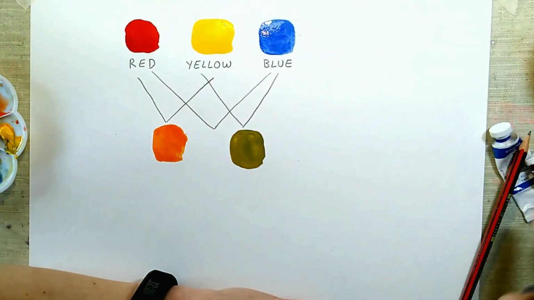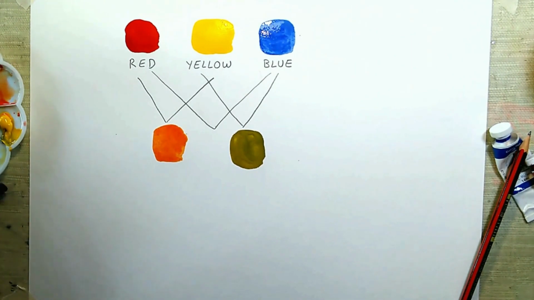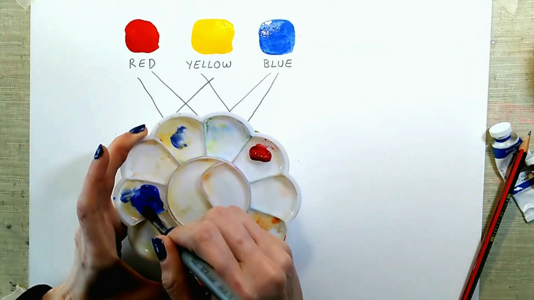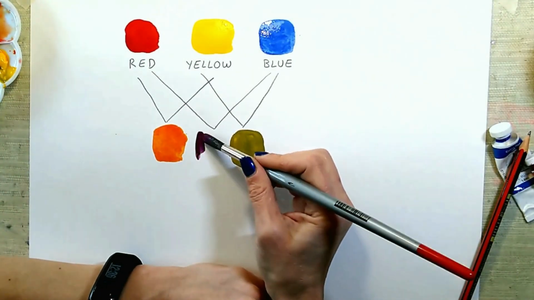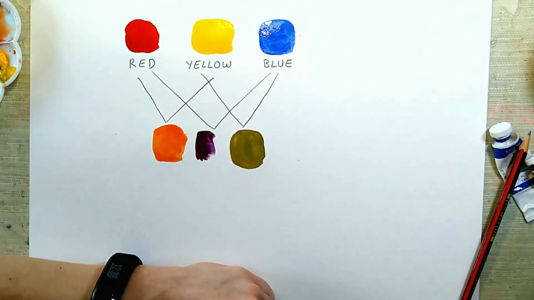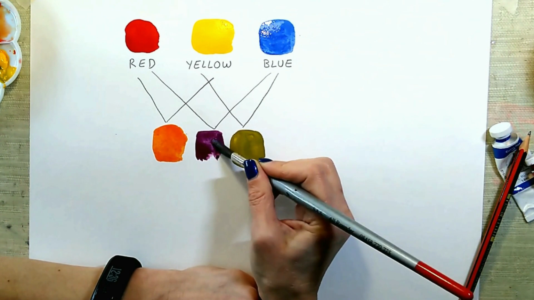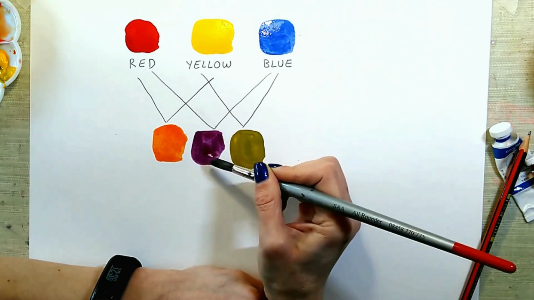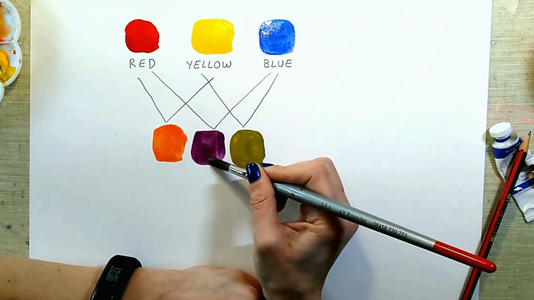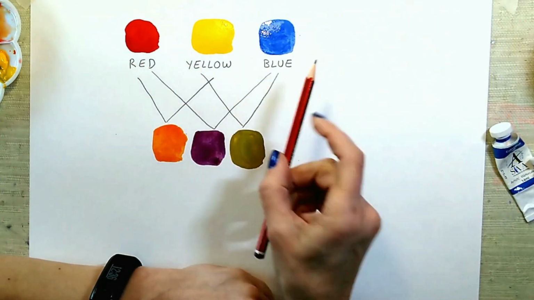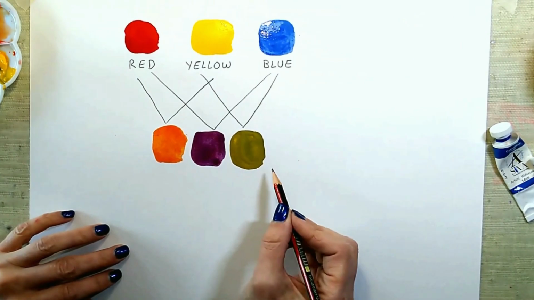So what happens if we mix blue and red? Again, I expect you already know the answer. And what we're going to get is purple. It's a little bit dark, so let's add a little bit more water to that so you can see it more clearly. So these are your primary colours and these are your secondary colours.